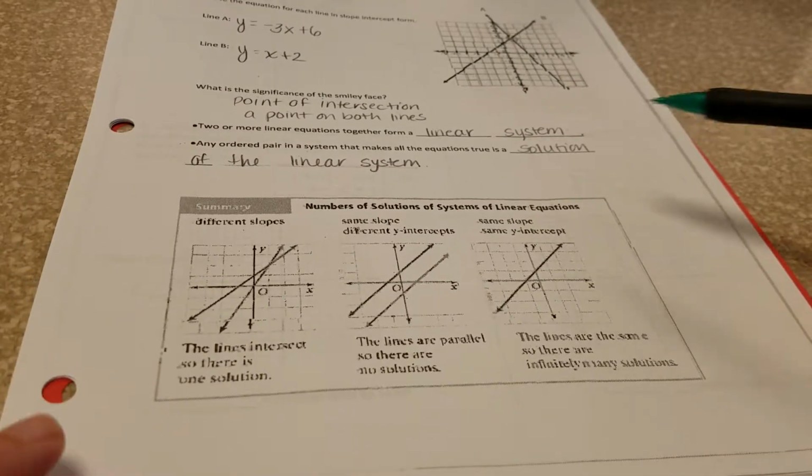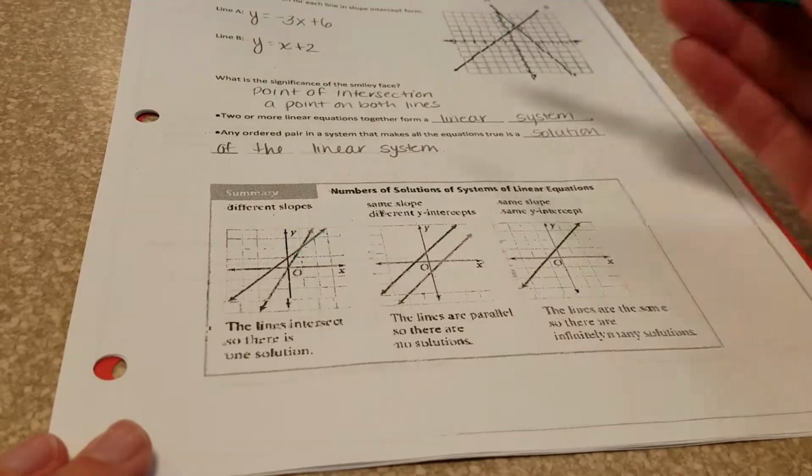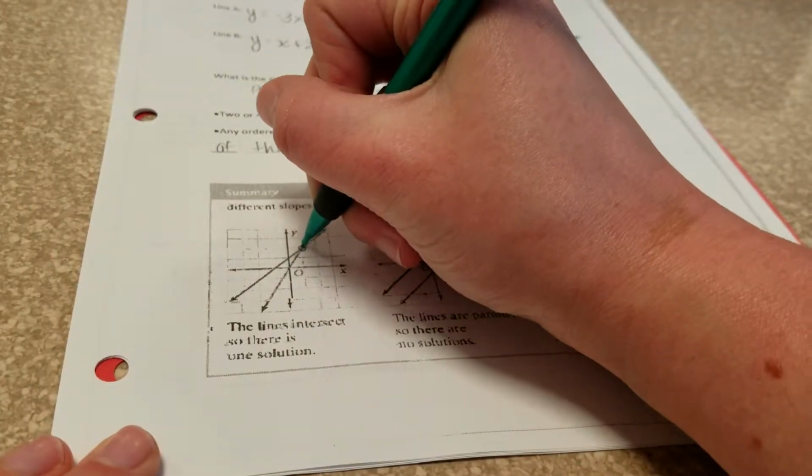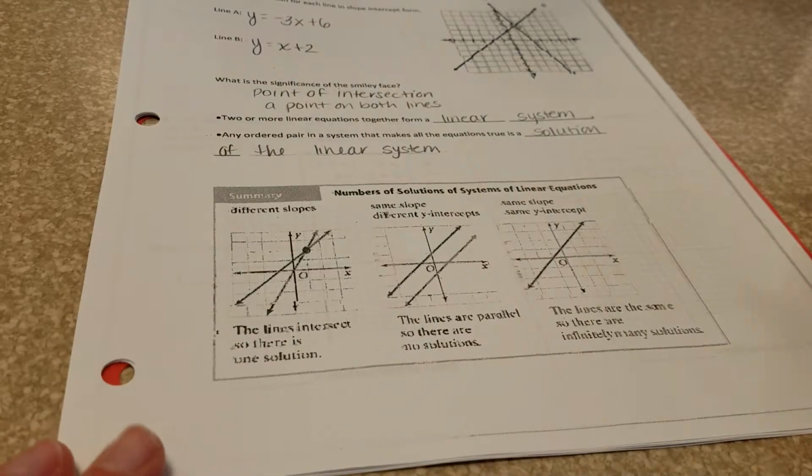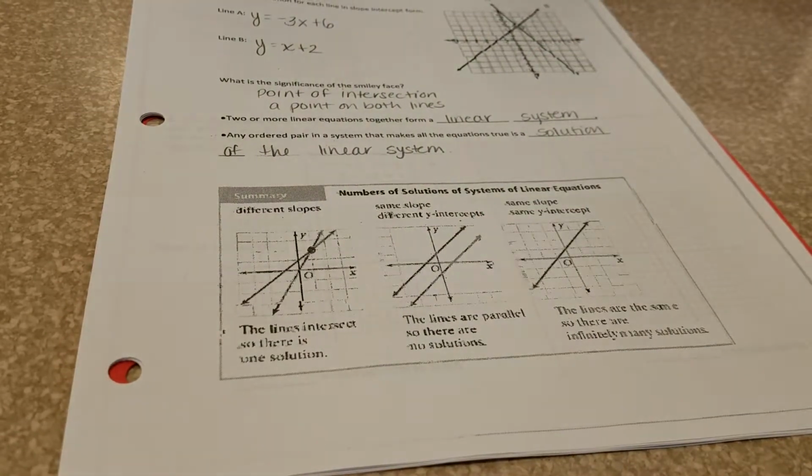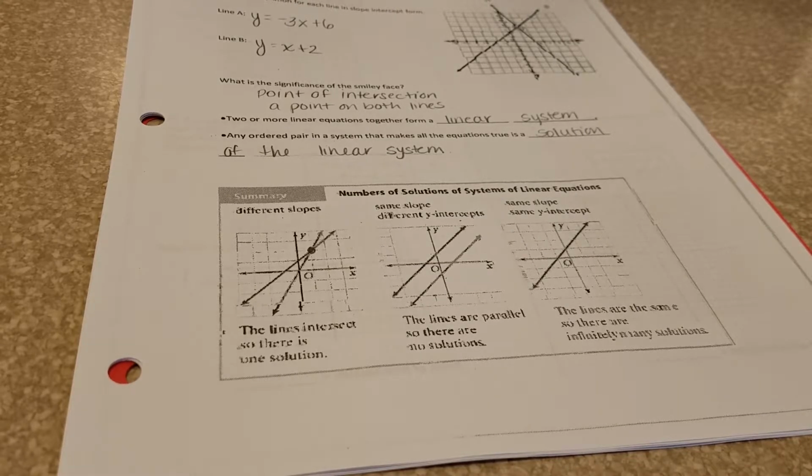There are different types of systems. We can have a system like we just saw, where the lines intersect and there's one solution that works for both of them. We could also have parallel lines, and there aren't any solutions because the lines are never going to intersect each other. The other one has the same slope and same y-intercept, so we have exactly the same line. Really there are infinitely many solutions, because all of the points are solutions. So if you flip over, we're going to talk about the graphing method.